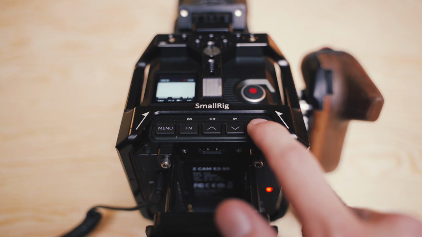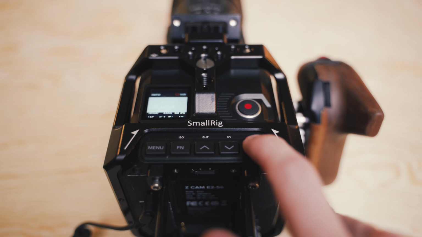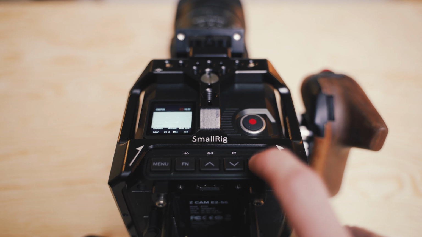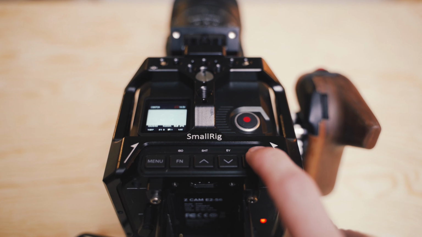Now the OK button is going to zoom in for you, and that's why we turned off all the manual focus assist, because this will do the zooming in for you if you want, even while you record.